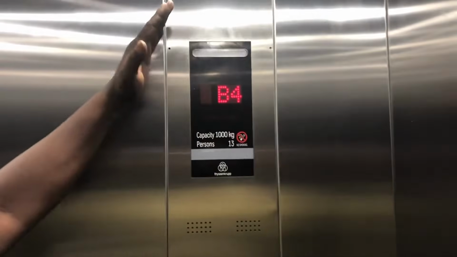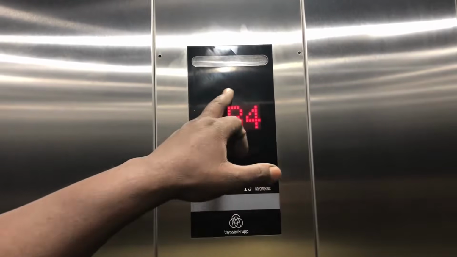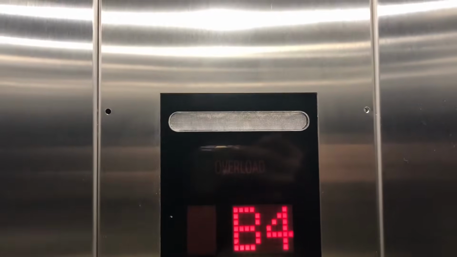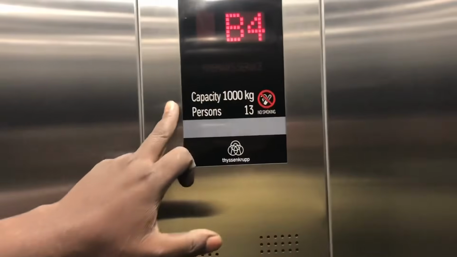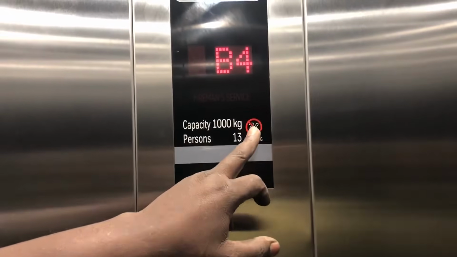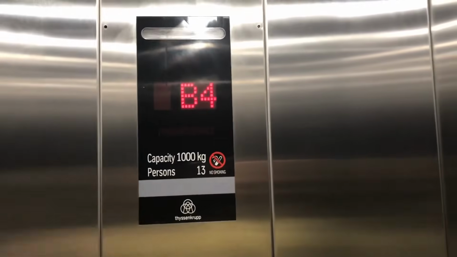This is what we call the PI, position indicator. It indicates everything. Basement 4, overload. When the lift is overloaded, it shows here overload. When there is fire, it shows here fireman switch. It has indicated that the capacity is 1,000, persons are 13.